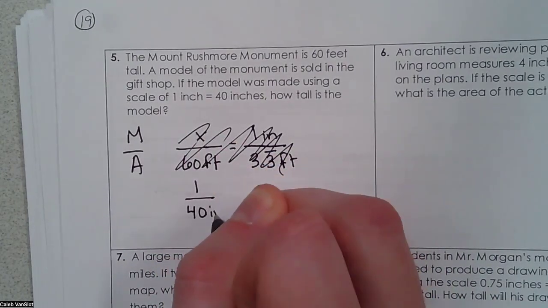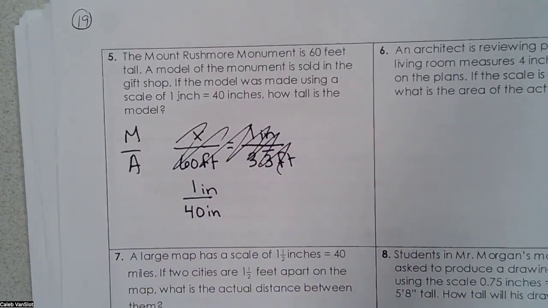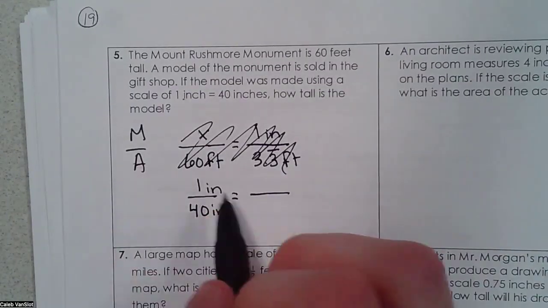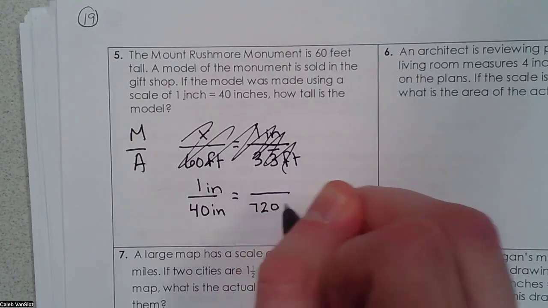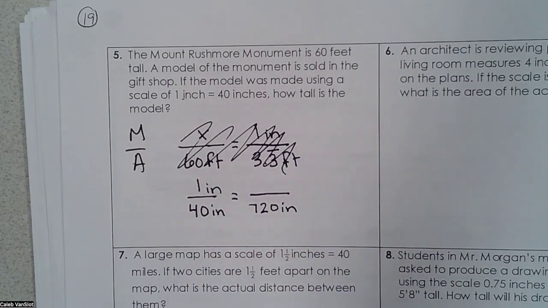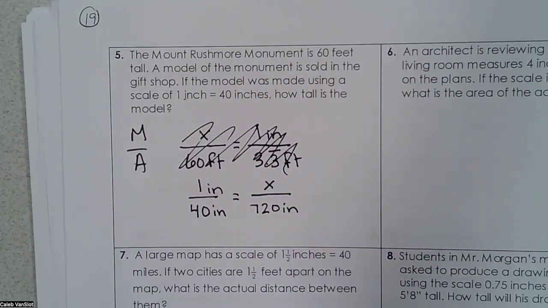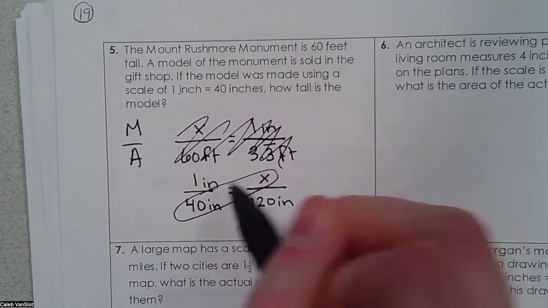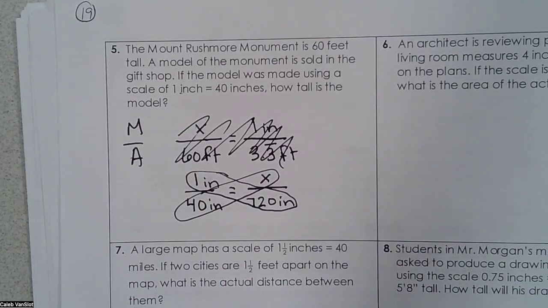Thank you. So our model here is 1 inch equals 40 inches, right? And what it gives us is that the actual is 60 feet. And we're going to convert that into inches, which is 720. And we're looking for how tall is the model. So we're going to use this instead. We're going to be, again, changing our feet into inches because then we don't have to deal with that decimal there.